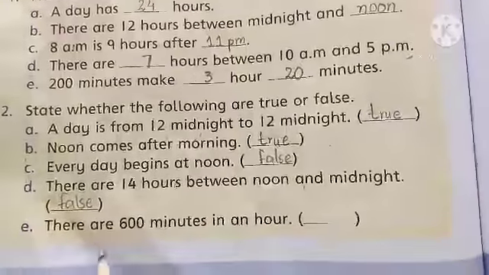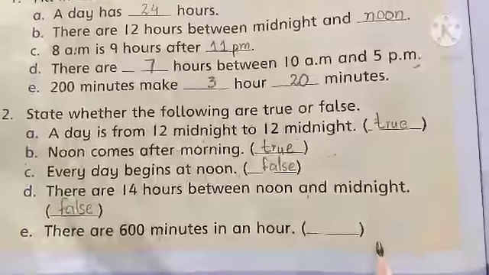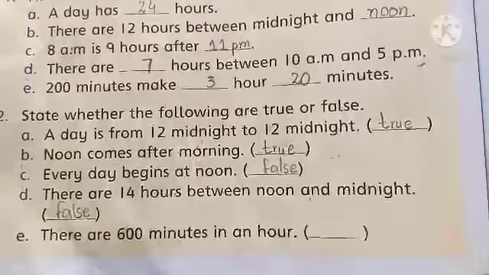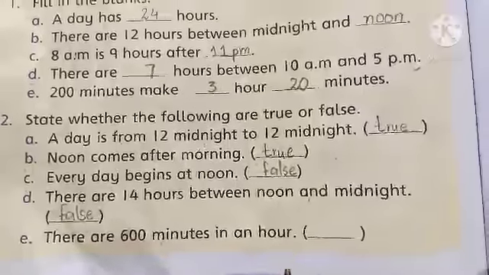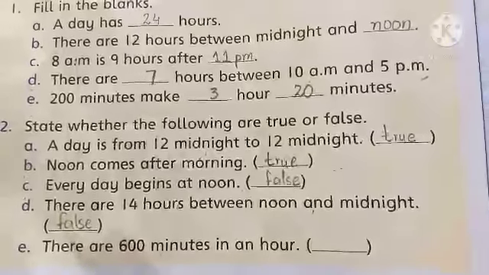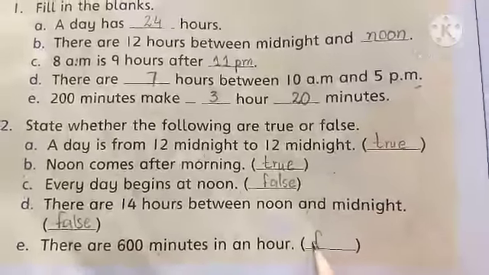The next part E: there are 600 minutes in an hour. No, there are 60 minutes in an hour. This statement is false. We will write here false.